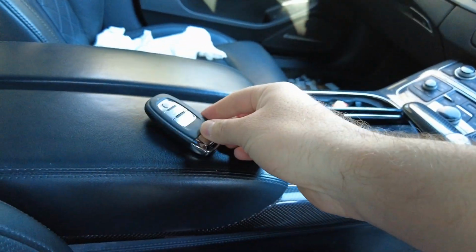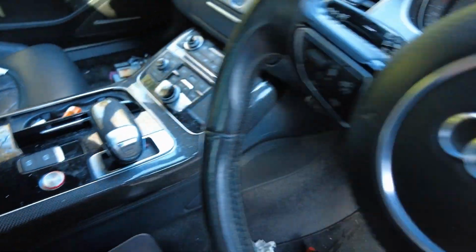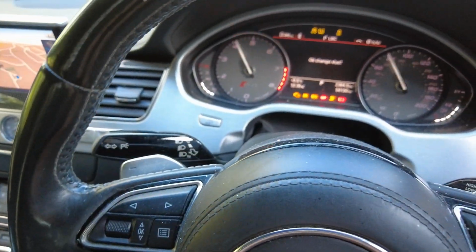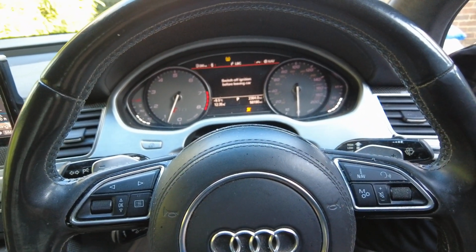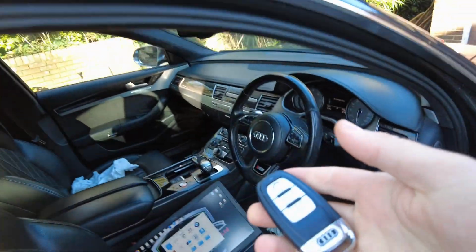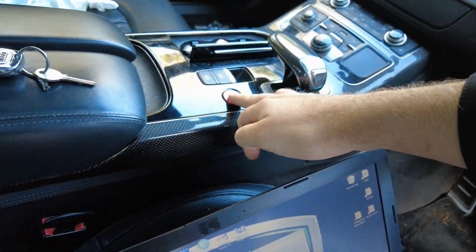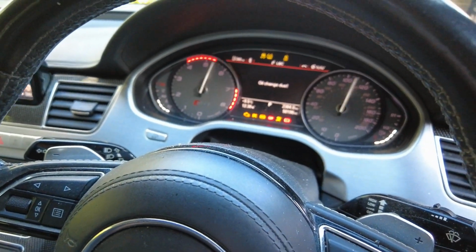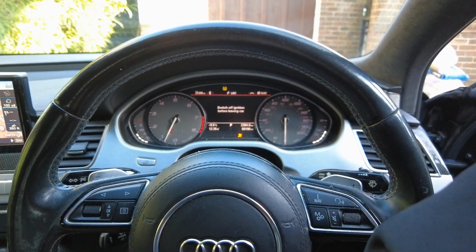Okay, gonna leave the key here. Press the brake. Start stop engine. Engine starts, no problem. Okay. Let's check also the original key. Perfect. Everything is working fine.